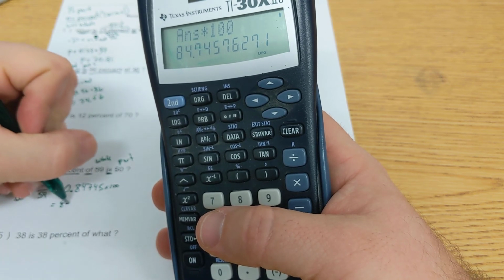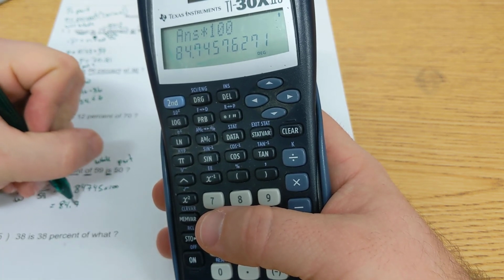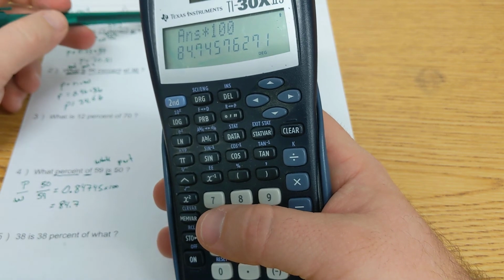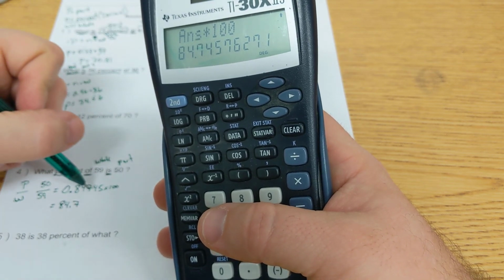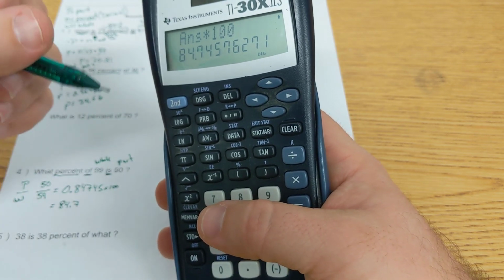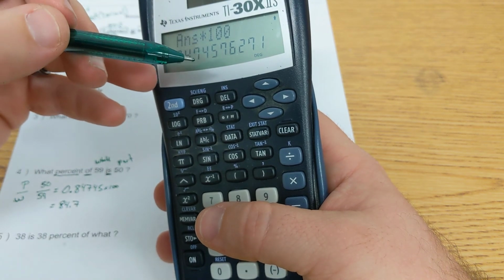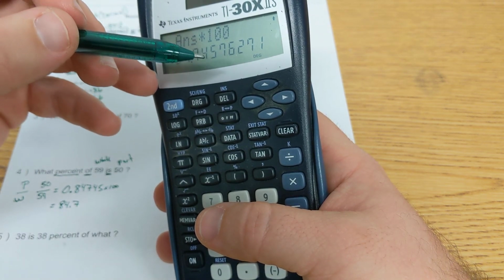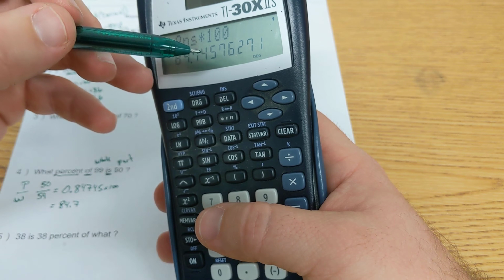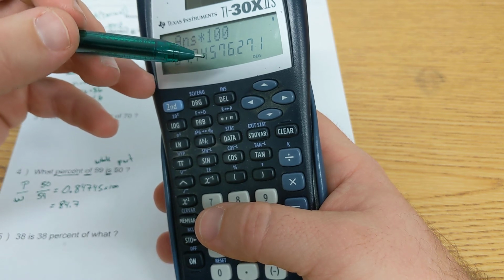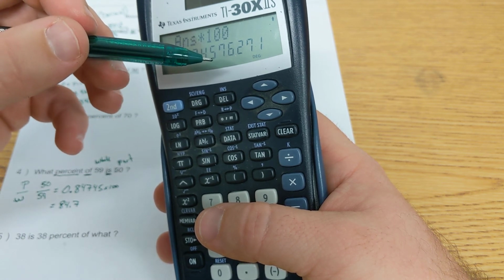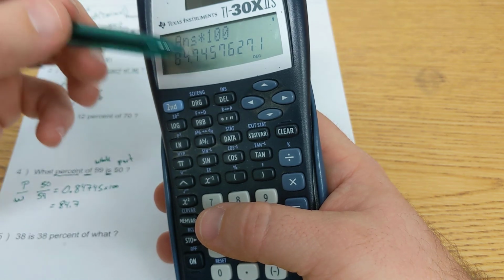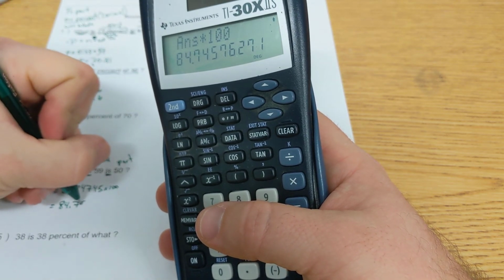So I got 84.7. All right, we're going 2 decimal places. 84.7. Well, there's my second decimal place. So I have to look at that next number, see if I have to stay the same or go up. Well, that's a 5. So that 4 has to round up.